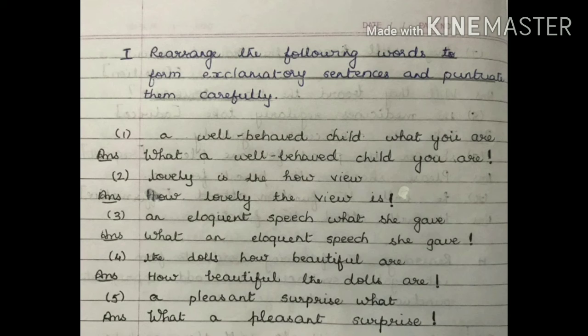The third one, an eloquent speech what she gave. So here the answer will be what an eloquent speech she gave, and an exclamation mark. Number 4, the dolls how beautiful are. Here the word how shows the emphasis, so we write the answer as how beautiful the dolls are, and then an exclamation mark. Number 5, a pleasant surprise what. So here the answer will be what a pleasant surprise, and then an exclamation mark.